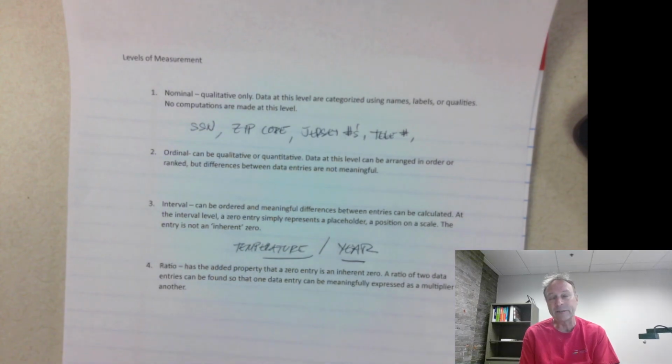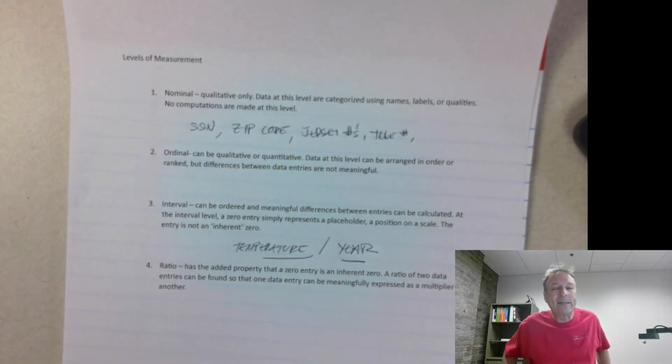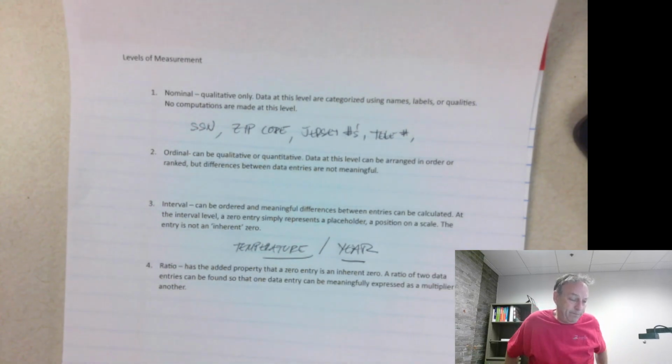Okay, so 0 really does mean 0. And it's called ratio because you can divide them. That means you can put one in terms of a multiple of another. In other words, this room of 200 square feet is twice as big as a room with 100 square feet. You could divide those and get 2, 200 divided by 100. So that type of data is called ratio, and that's the highest level of measurement, right?